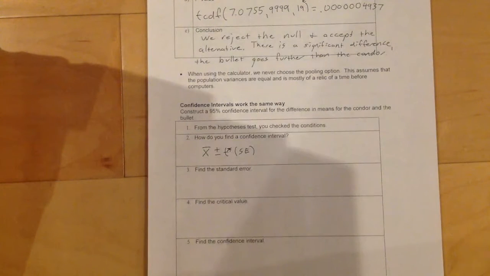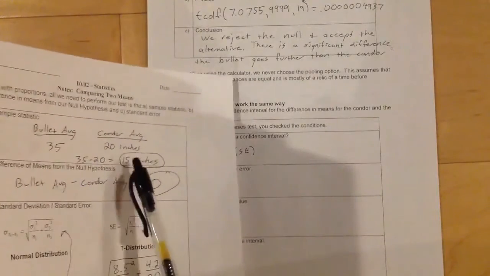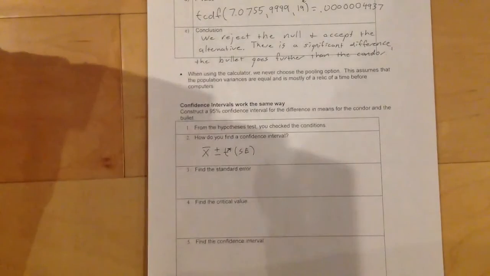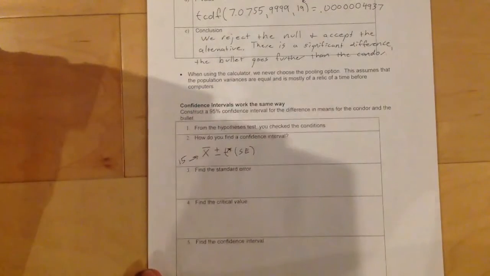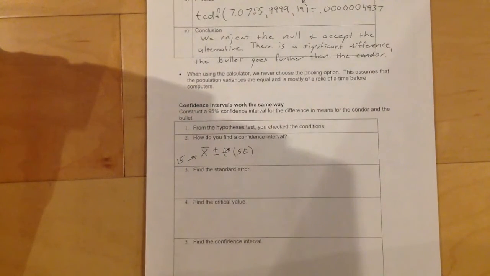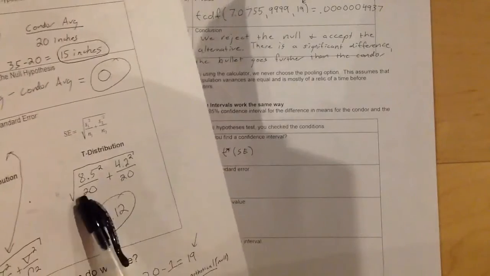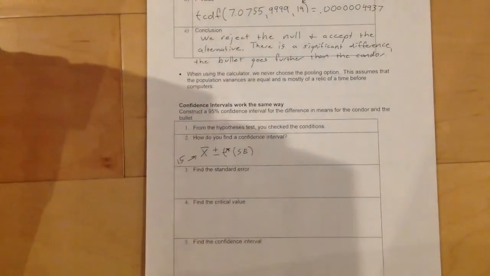All right. Now, most of these things you've actually already calculated. So our point estimate, or kind of our starting point for the interval, is what we observed in our experiment. In our experiment, we saw a difference of 15 inches. So that's what we're going to be using here. We'll start with our point estimate of 15. The standard error is what we calculated down here. It's where we combine the standard deviations from our two different samples. And we ended up with this value right here, 2.12.